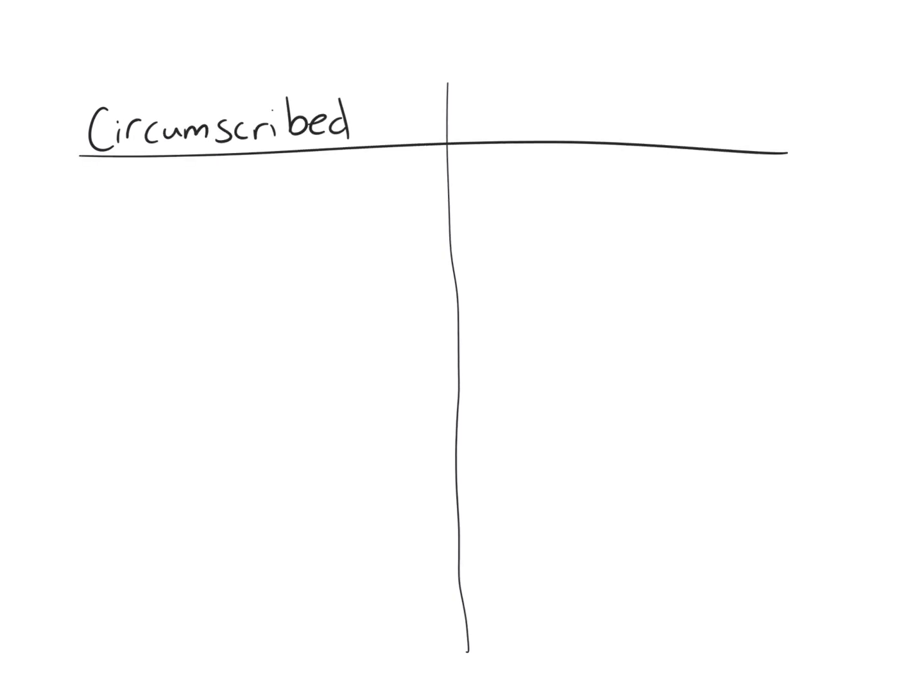This lesson talked about circumscribed circles and inscribed circles. Okay, so we're going to talk about both of those real quick. Circumscribed circles versus inscribed circles. Both of these circles have to do with triangles.